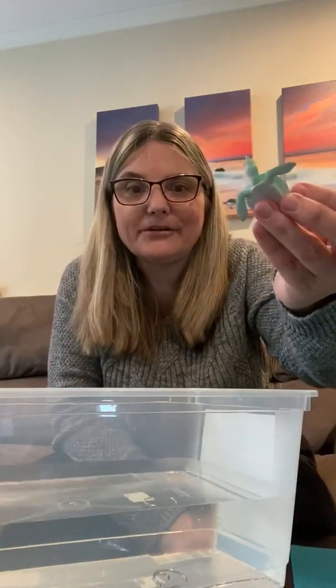Okay, let's start with the items we think are going to sink. So here we go, the key. Let's see what happens. Ready? Oh, ooh, it went to the bottom. Yay. So we were right. How about the turtle? Ooh, that really went to the bottom fast.